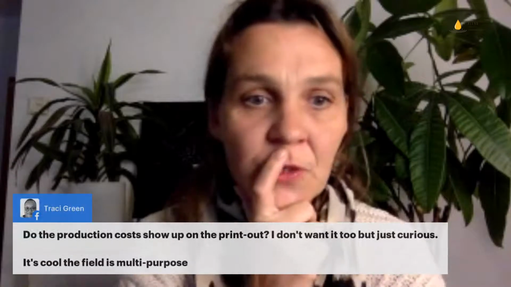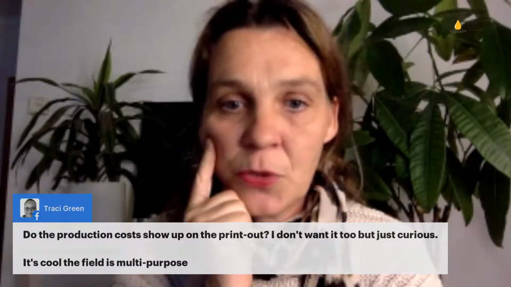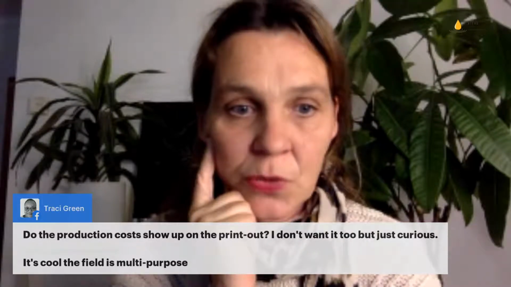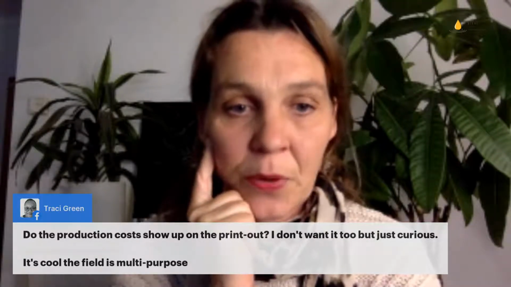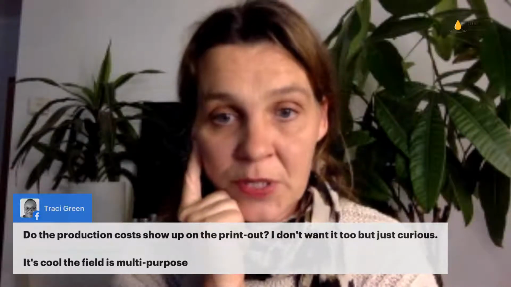Okay, so let's see. Tracy, do the production costs show up on the printout? I don't want it to, but just curious. It's cool. The field is multi-purpose. So yes, Tracy, they are actually showing up on the printout as well.